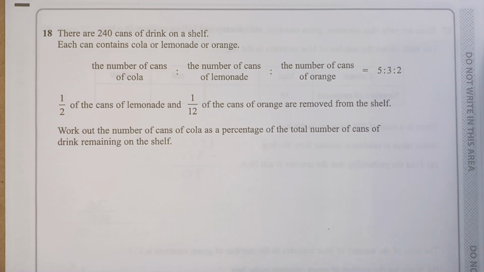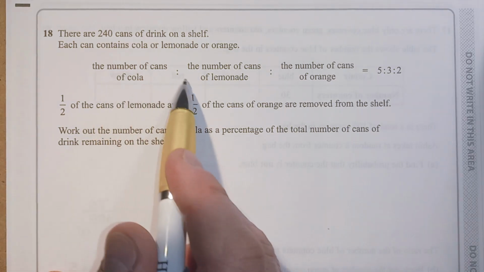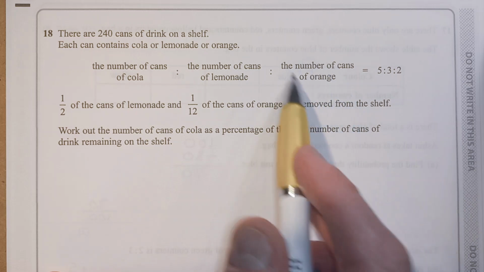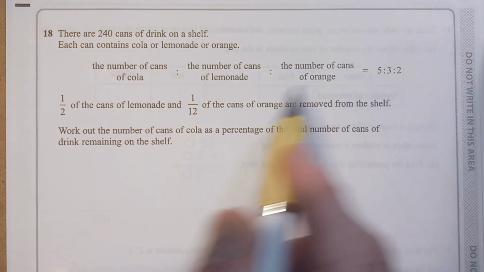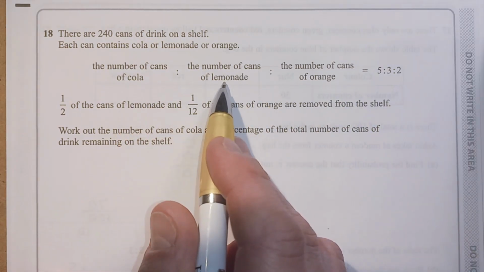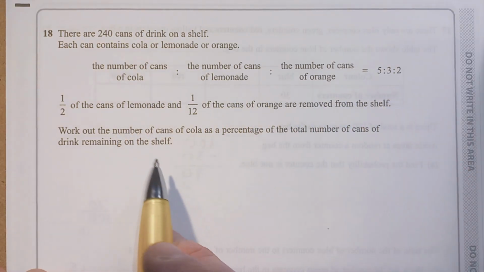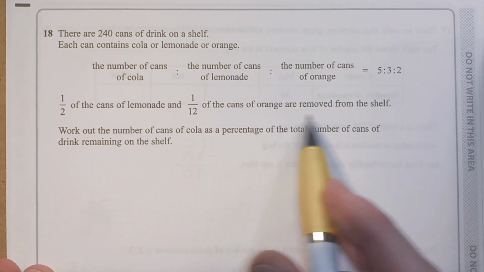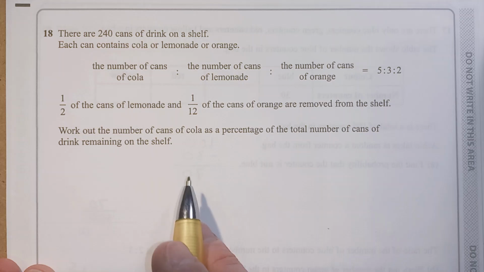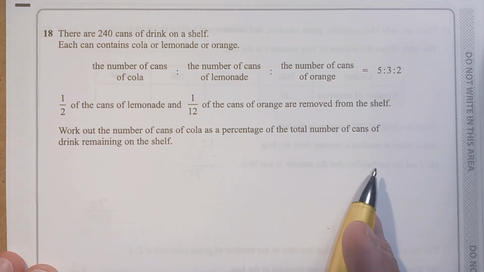Question 18. There are 240 cans of drink on a shelf. Each can contains cola or lemonade or orange. We've got the number of cans of cola to the number of cans of lemonade to the number of cans of orange equals 5 to 3 to 2. So that means every time we've got 5 cans of cola, we've got 3 cans of lemonade and 2 cans of orange. A half of the cans of lemonade and 1/12 of the cans of orange are removed from the shelf. Work out the number of cans of cola as a percentage of the total number of cans of drink remaining on the shelf.